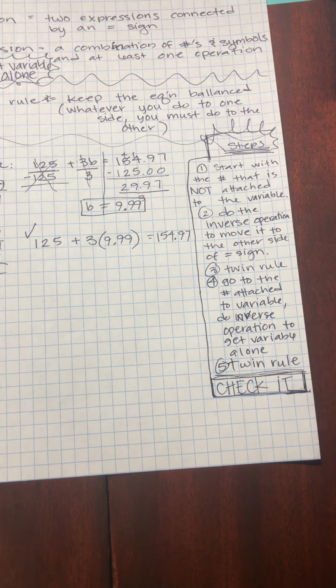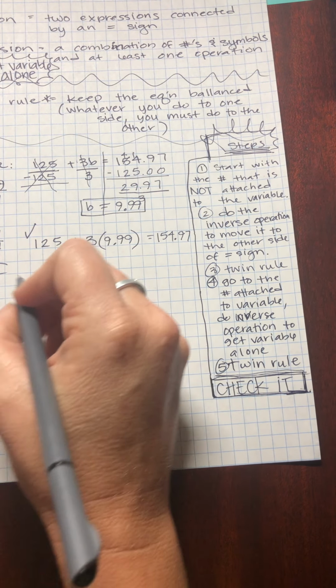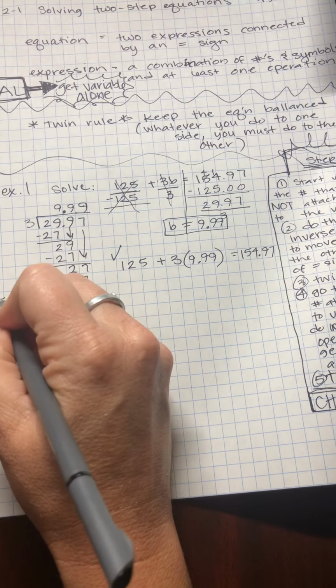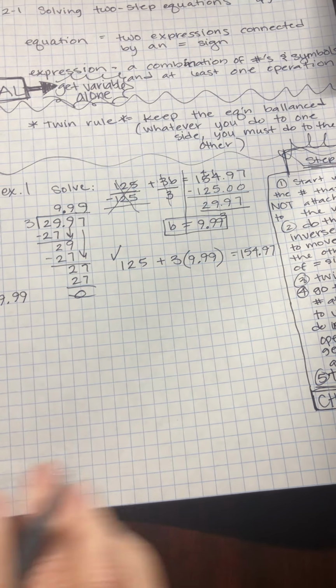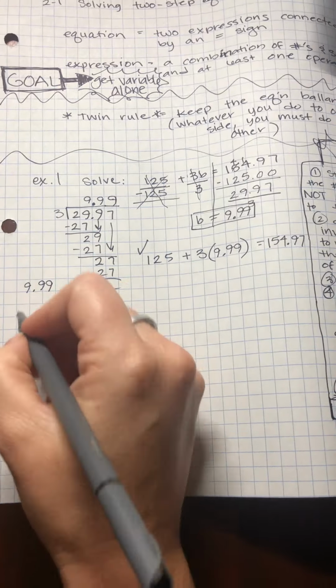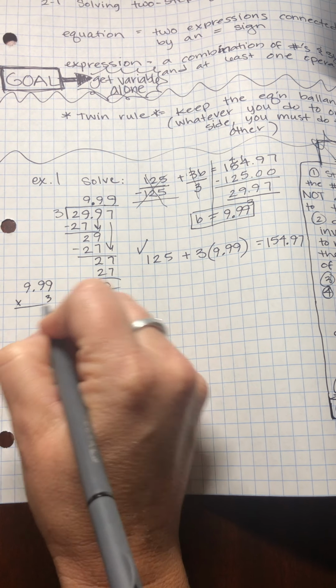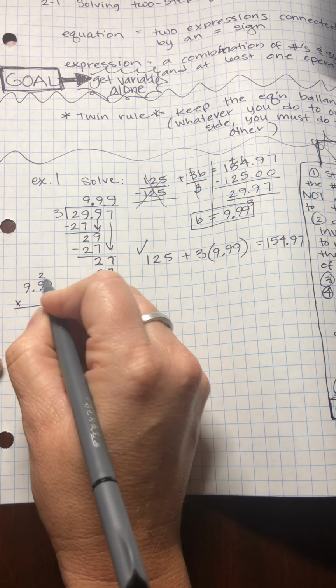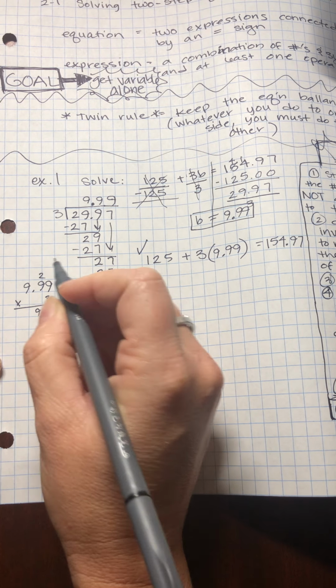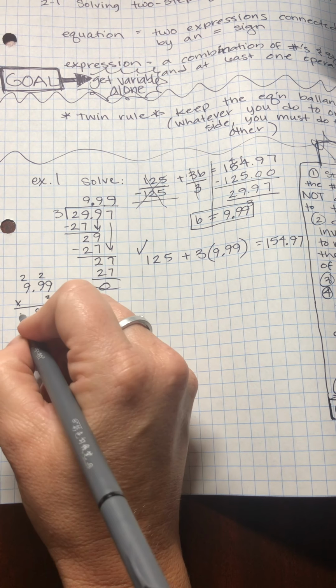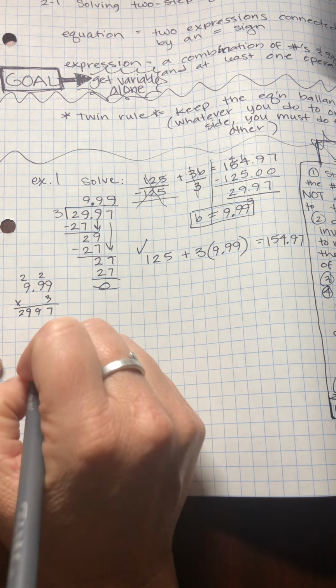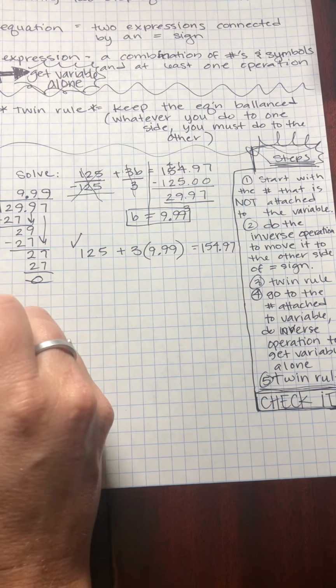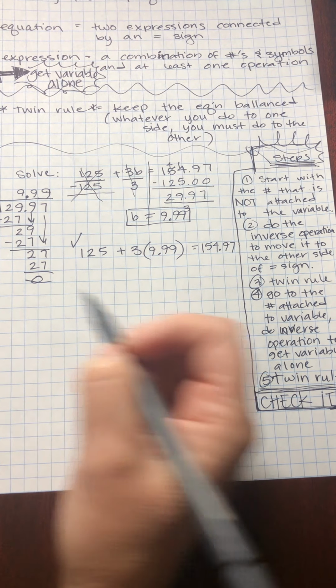154.97. So first I have to multiply, off to the side, 9.99 times 3. Two, 9, 1, 2, 1, 2.